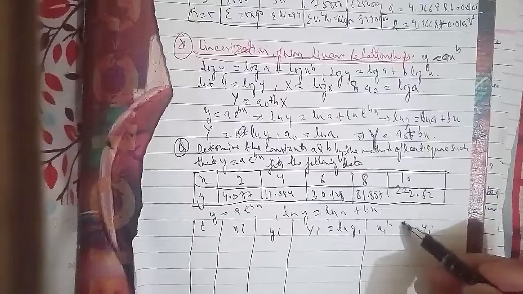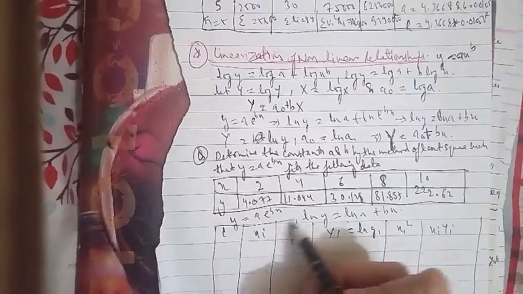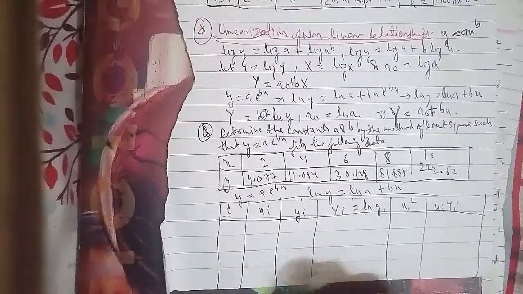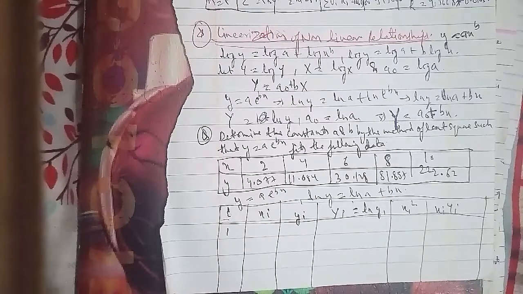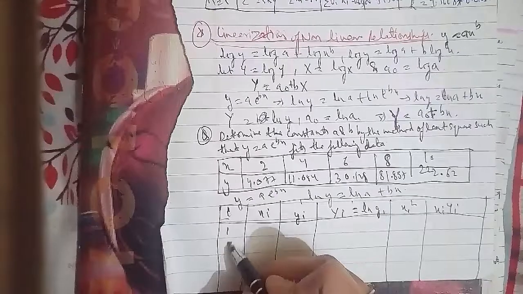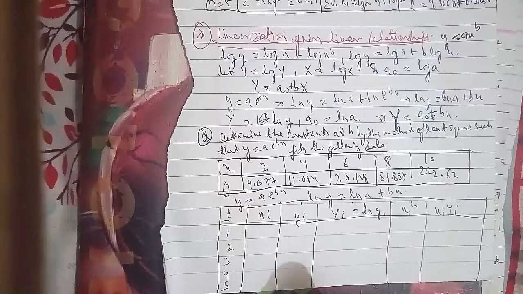For i equal to 1, 2, 3, 4 and 5. For the first row, x is 2, y is 4.077, log y is 1.405, xi square is 4, and xi Yi is 2.810.